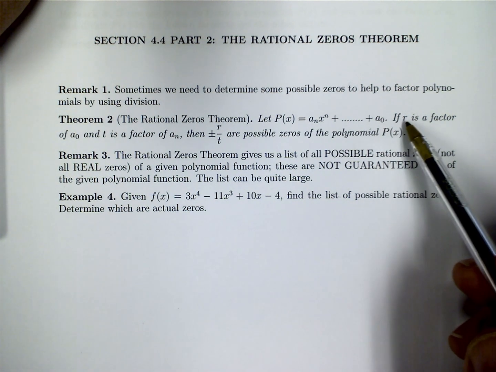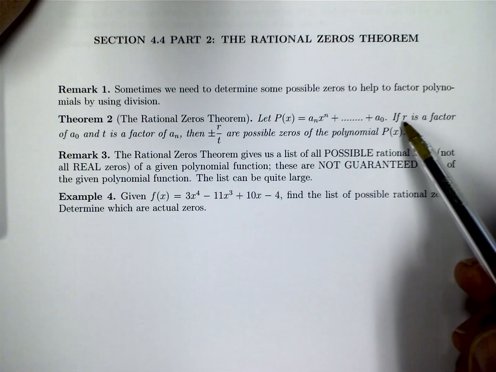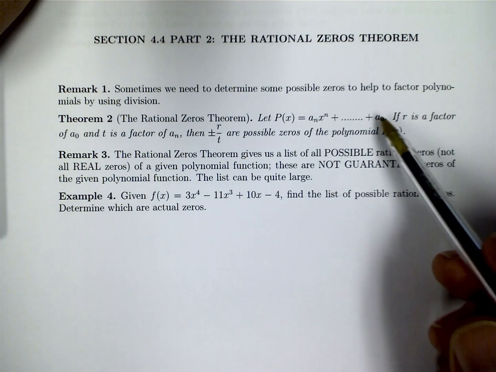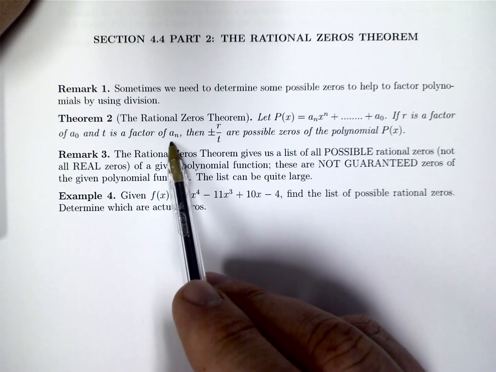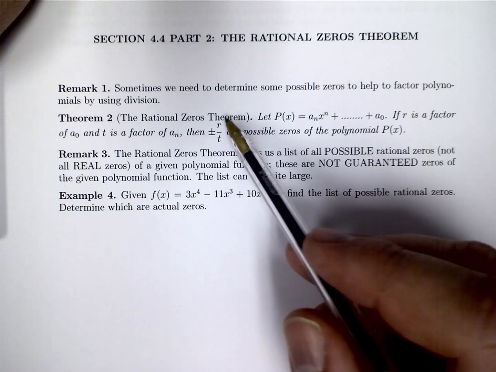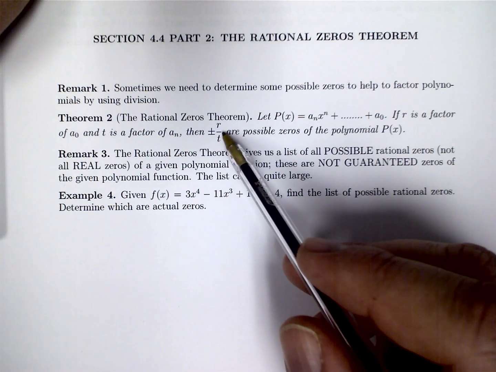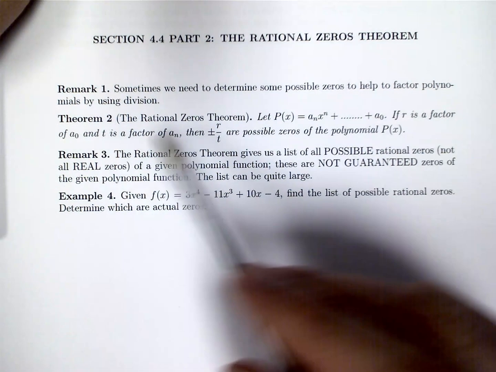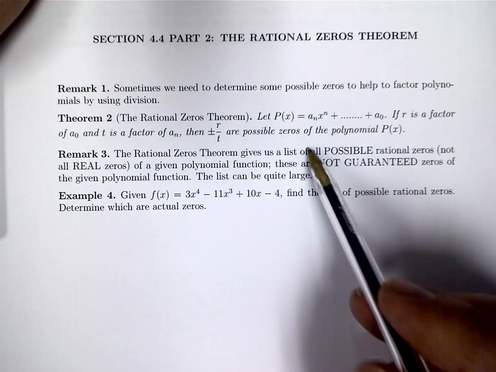And if we look at a factor of a naught, and a factor of a sub n, so r is the factor of a naught, t is the factor of a sub n, then plus or minus this fraction, r over t, those factors over the factor, are possible zeros.